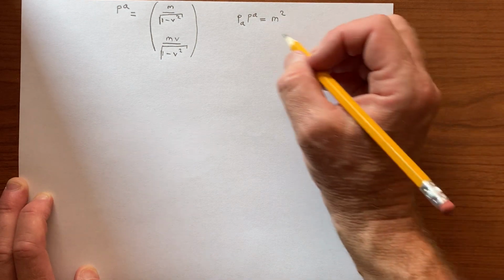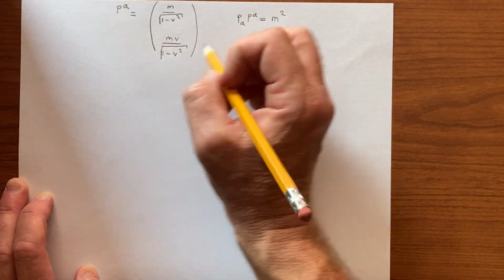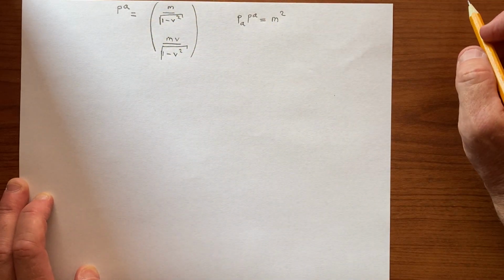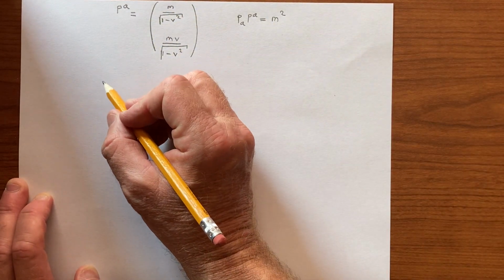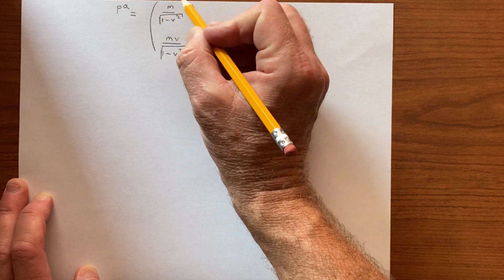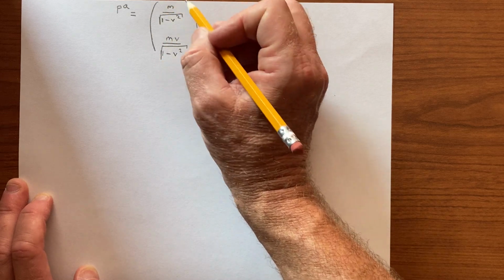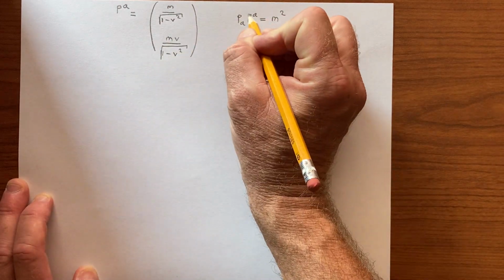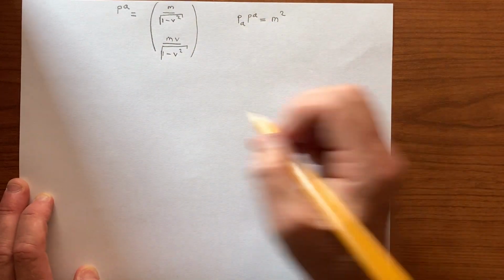So let's maybe go through that. Then we want to motivate this object as an energy-momentum 2-vector. We already saw that we motivated this term as an energy. But let's first go back to this calculation.